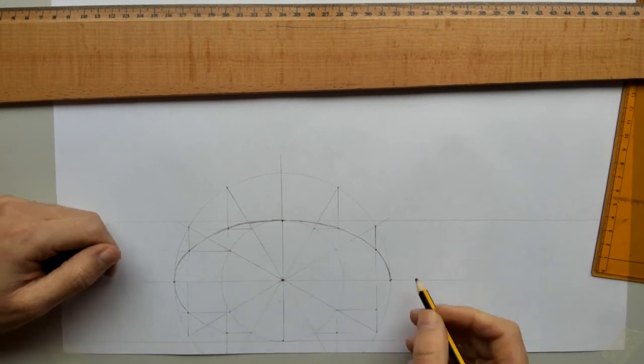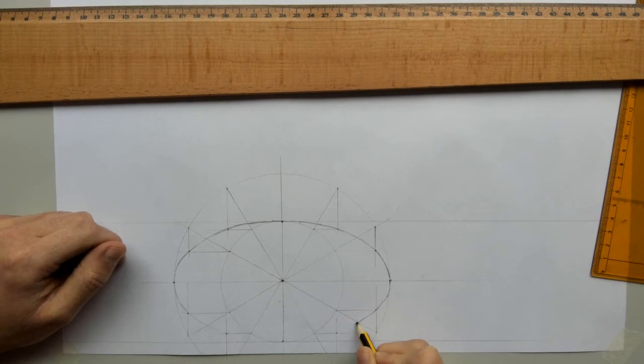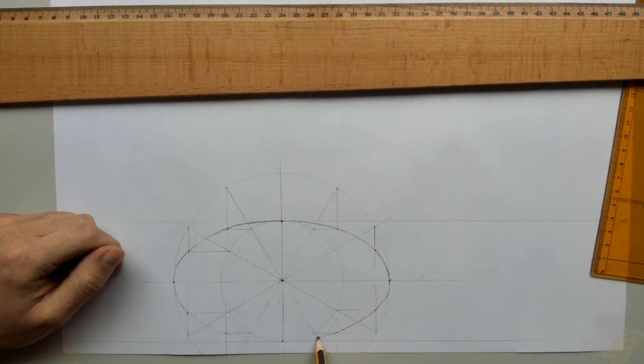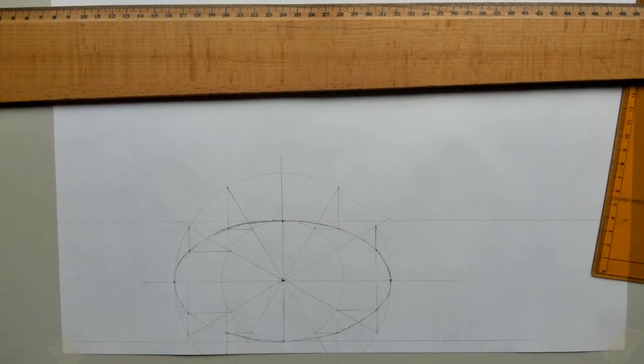It shouldn't have any kind of edges on or anything like that. It should just keep going round and round and not going in and out. It should be just a natural free flowing curve going all around like that there.